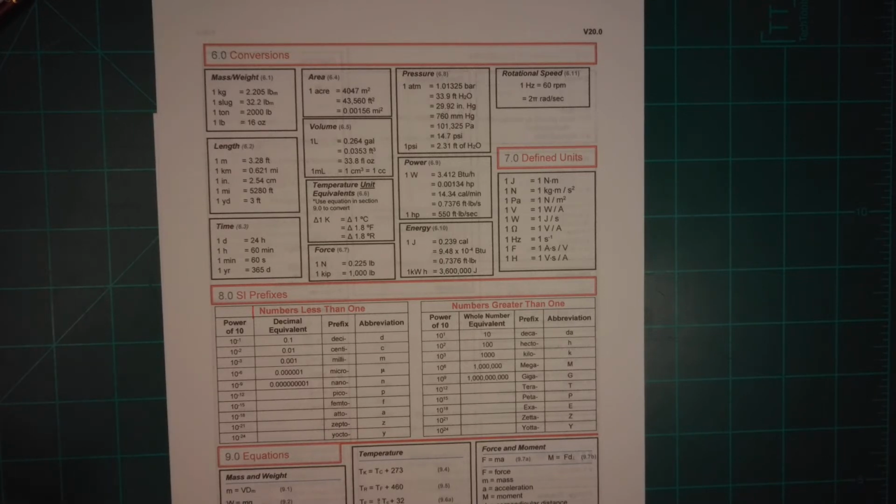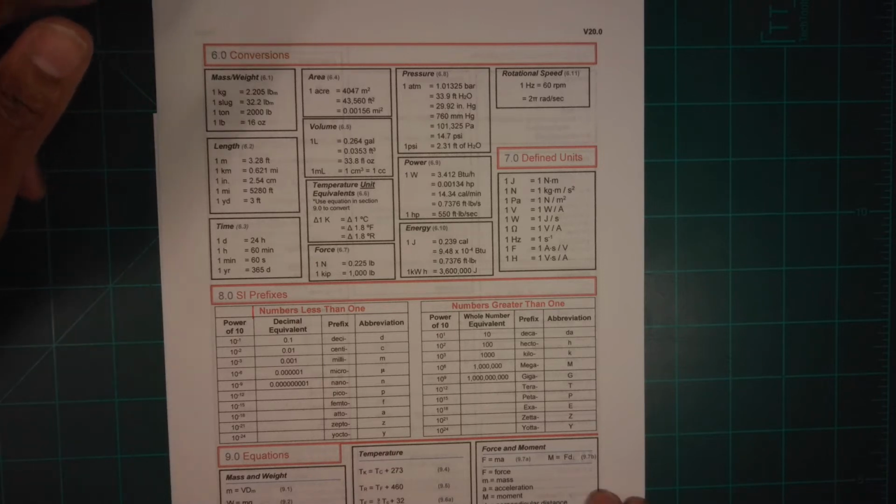Thirdly, a conversion factor contains the desired units in the numerator of your fraction, and the given units in the denominator. And lastly, the value of the conversion factor is 1.